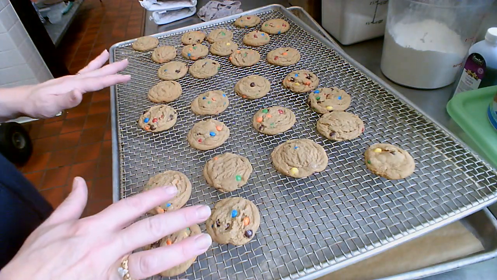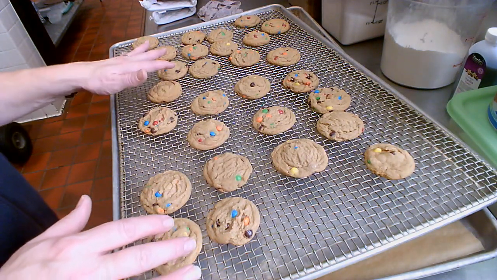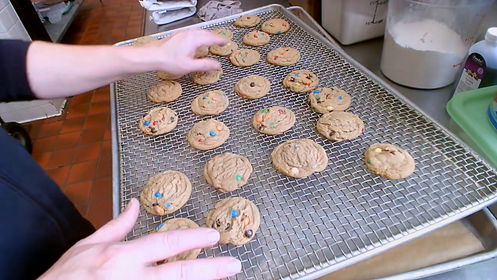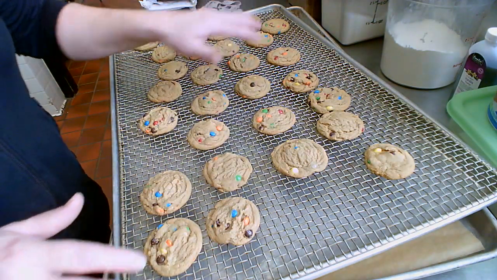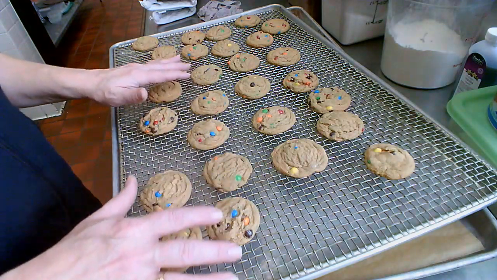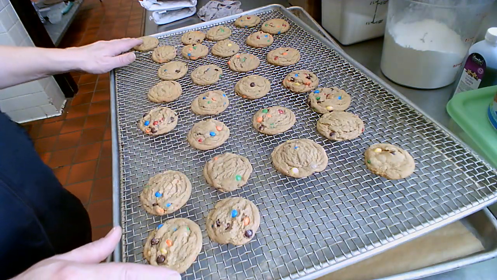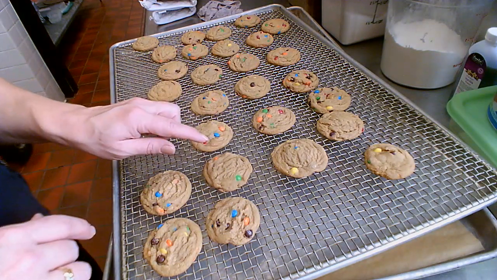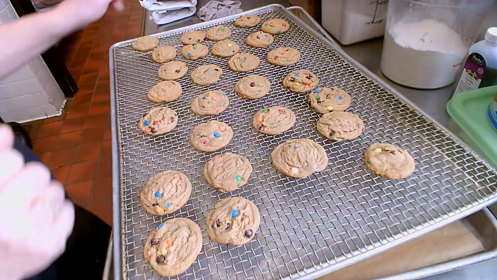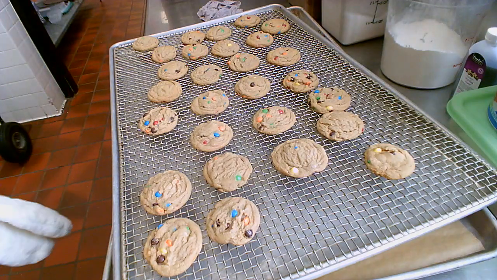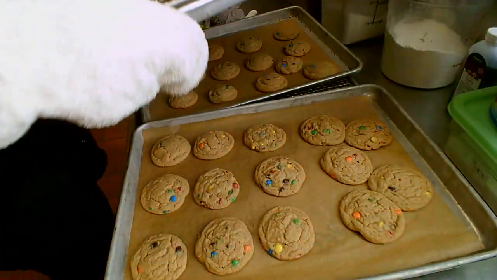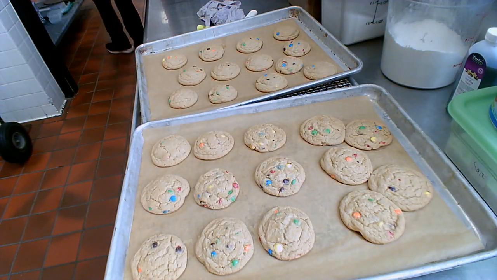Once you get them to room temperature, then it's safe to transfer them into an airtight container. If you put them in the airtight container when they're still hot, the heat and moisture in the cookie will start letting out steam, and any crispiness of your cookie will turn soggy. So make sure they chill out all the way before you contain them so that you don't make your cookies soggy, okay?